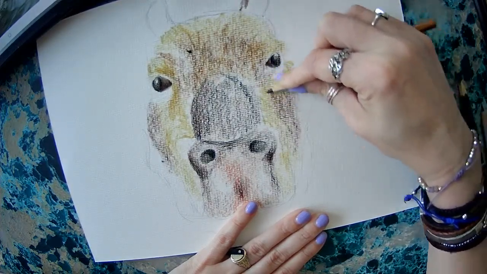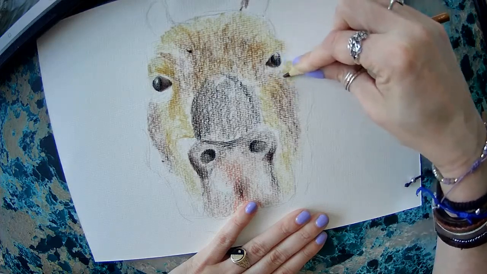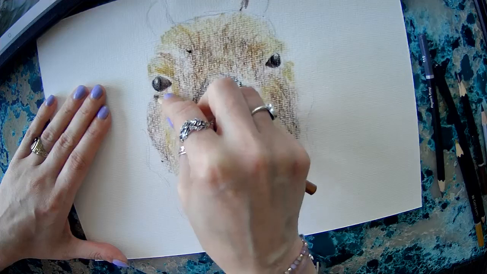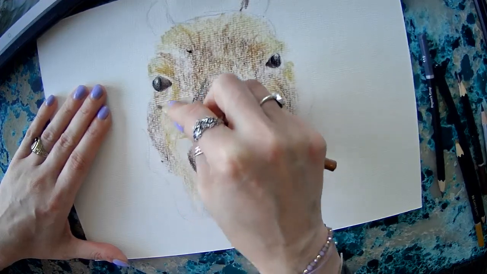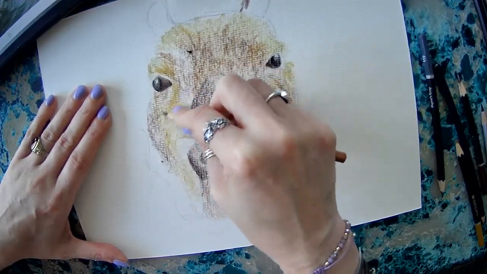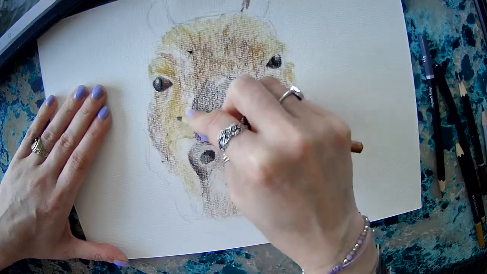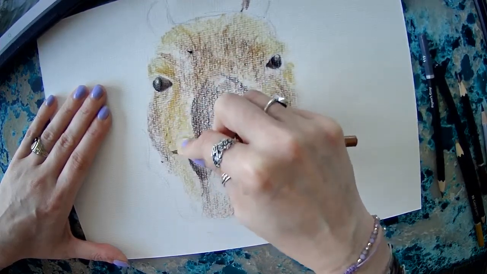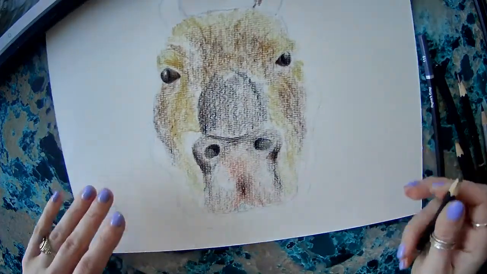Yeah, it's a good idea. Add different shades and then it'd be more interesting to look at, won't it? So I'm mixing another sandy brown tone in as well, because the fur has lots of different shades of brown. So I'm going to try and depict that myself.